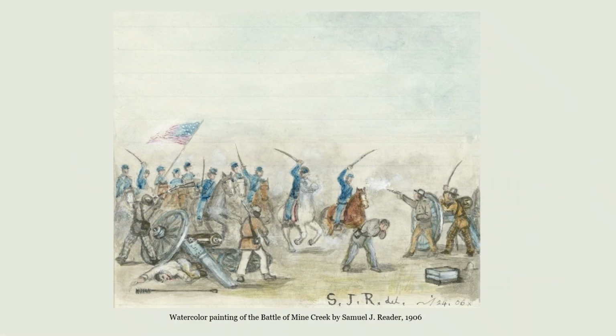Defeated, Price fled south with the Union army in pursuit. Knowing he could never escape with the wagon train in tow, Price decided to abandon his loot, burning it so it could be of no use to the Union. Thus unburdened, he found his way back south to Texas, safe and unharmed.